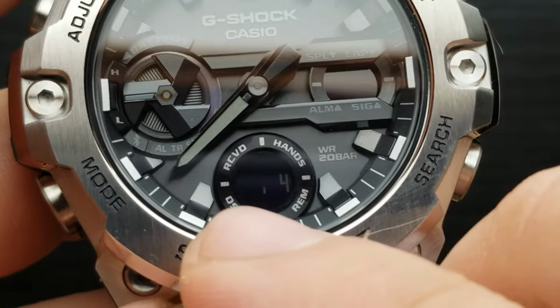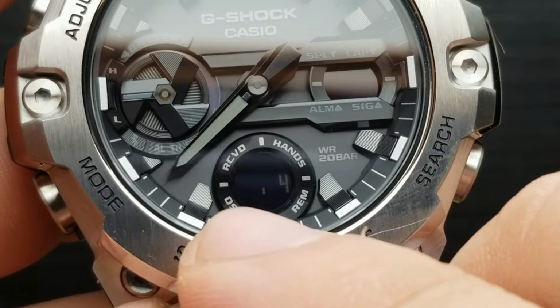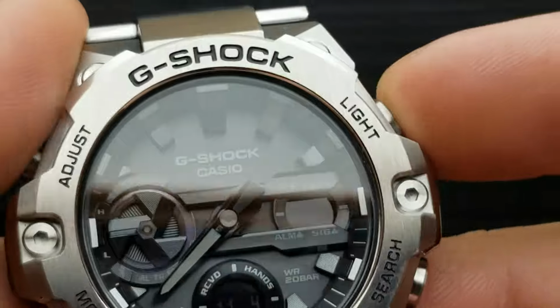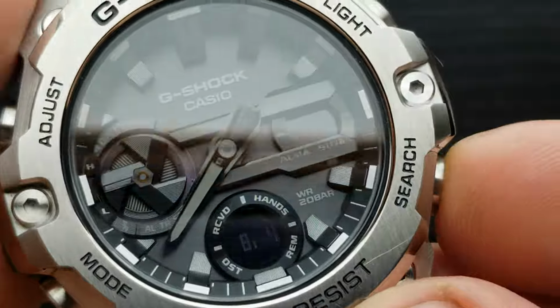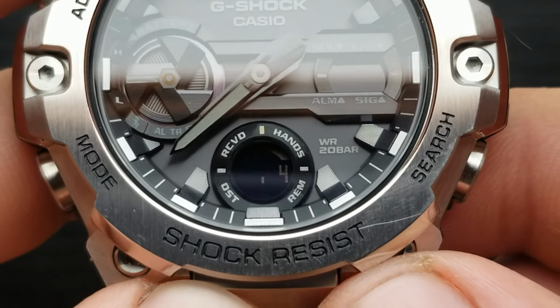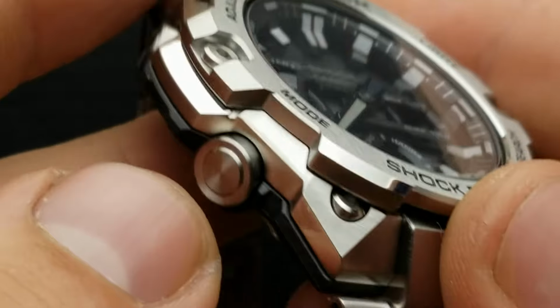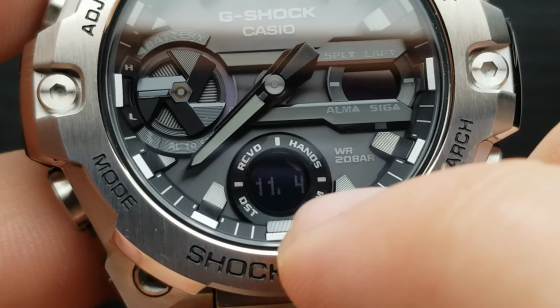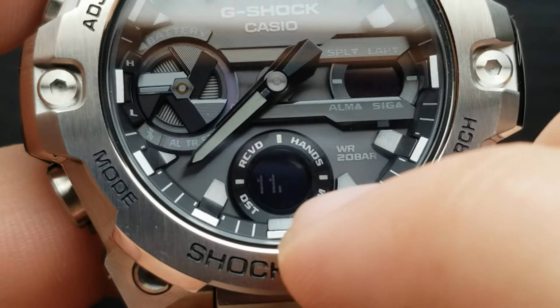month value. Over here we have the number 11 flashing. 11 symbolizes the month of November, but I can change it by pressing the light or search button until I get it to correct month. Once I've set my month value, I'm gonna press the mode button, and number 4, which is blinking currently, indicates our day value.